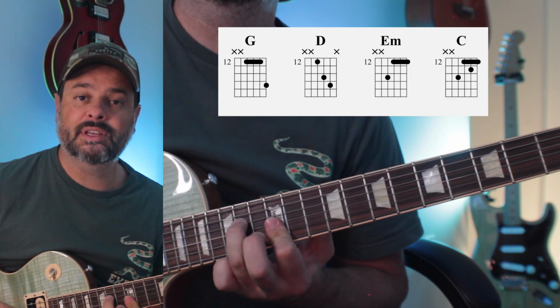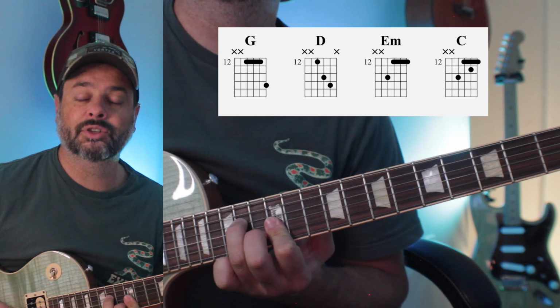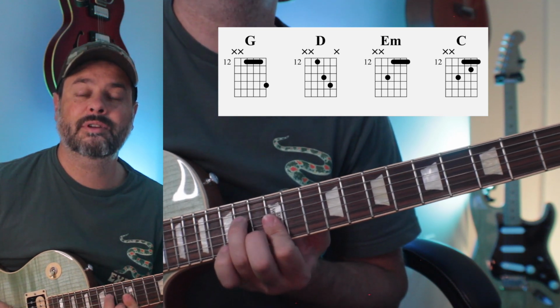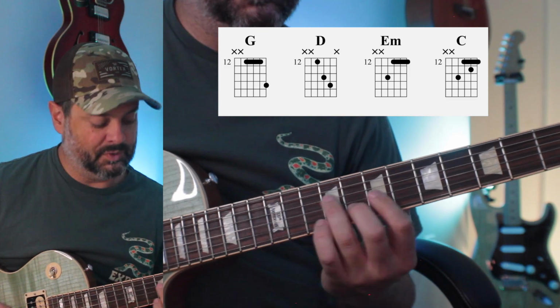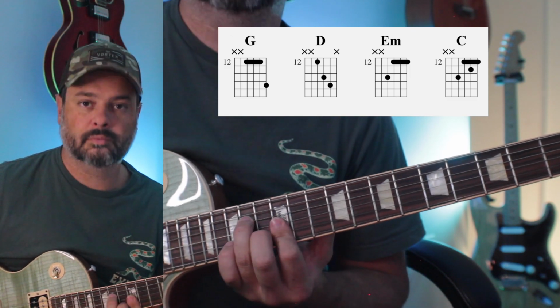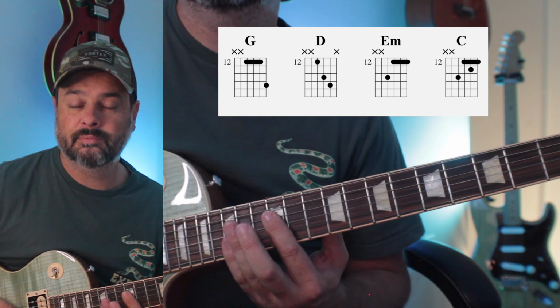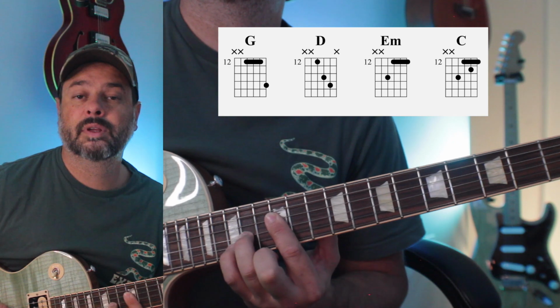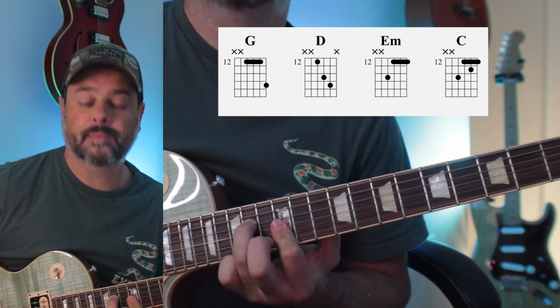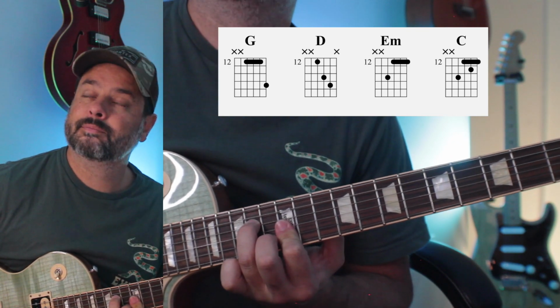And then for C, I add my finger 2 right here, fret 13, B string, which we did here for G, right? Again, so G, D, E minor, C. There you go, my friend.